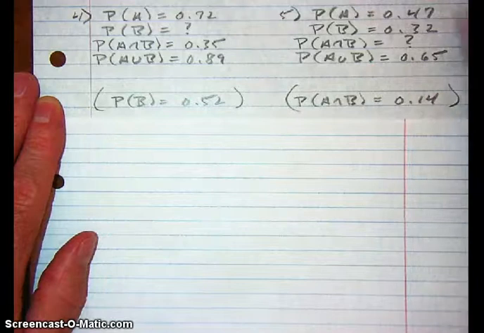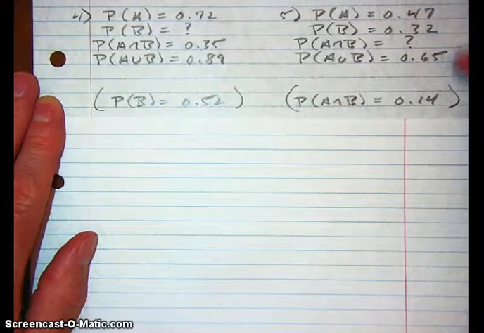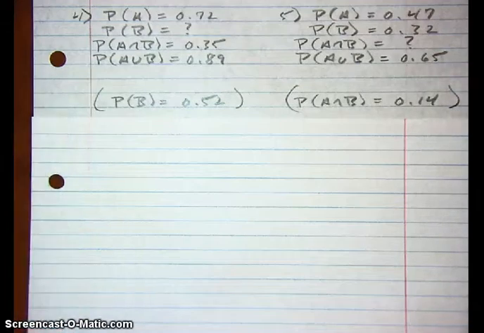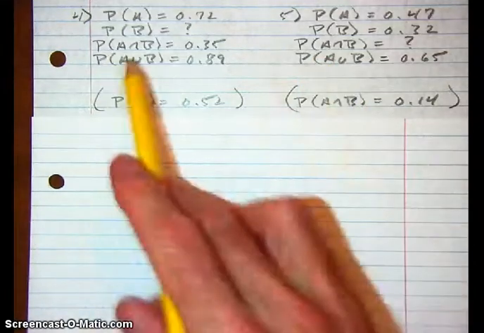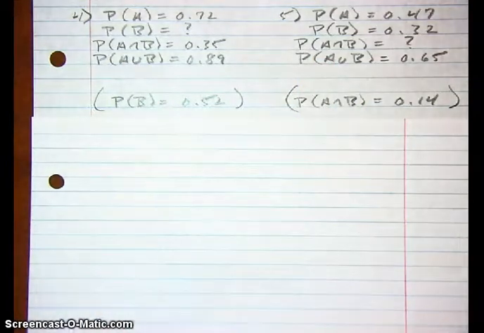You can check your work. 0.47 plus 0.32 is 0.79. 0.79 minus 0.14 is 0.65. So they check out. And you should always make sure that your answer checks out when you get finished with these. There's a little bit of trickiness involved because of the minus. You're subtracting off the probability of A and B, and that tends to cause problems.